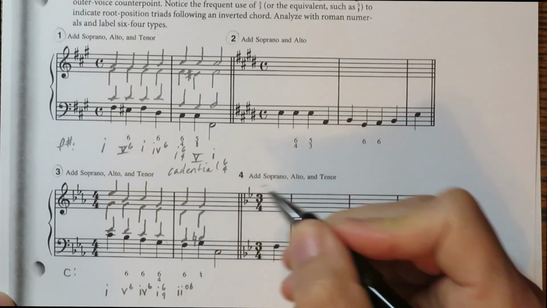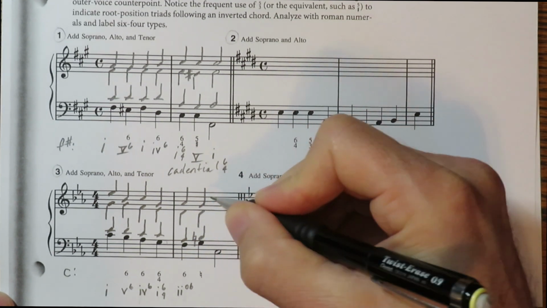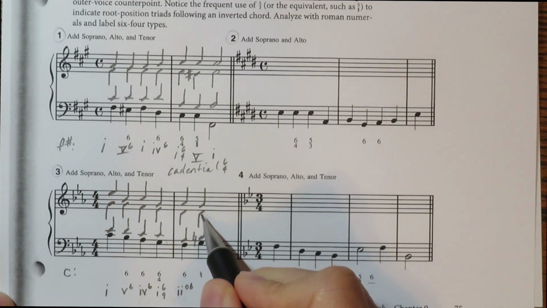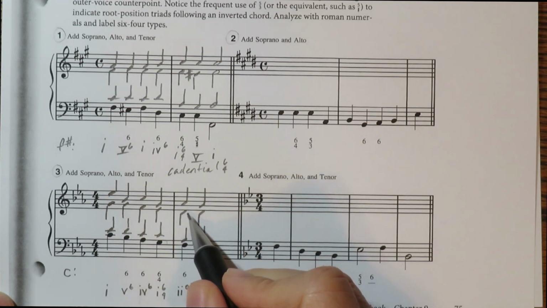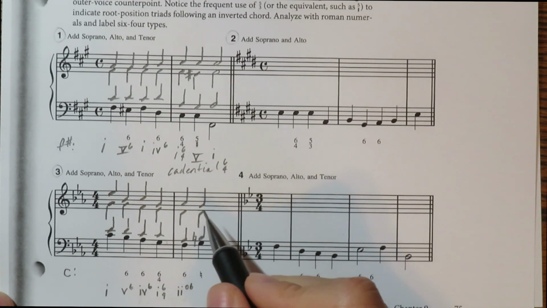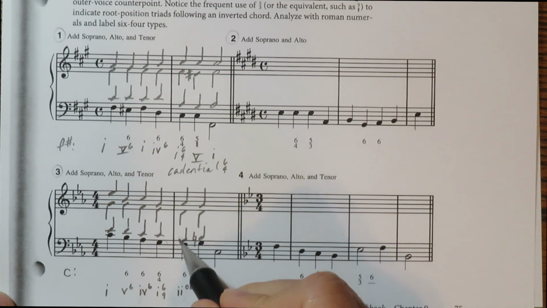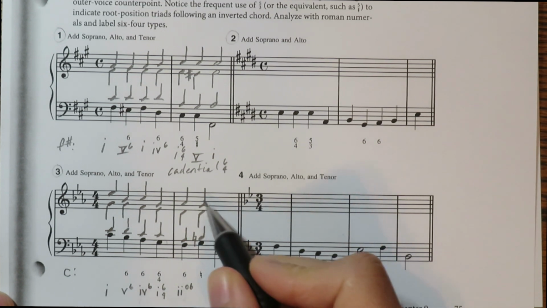Alright. Now, we have a 5th going to a 4th. It's an augmented 5th. And then we have an octave. Okay.